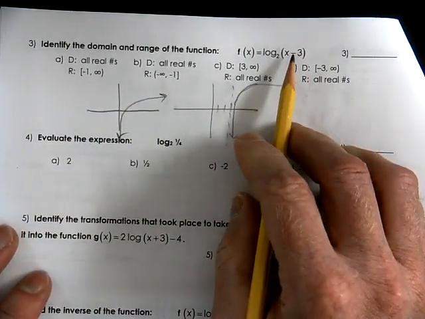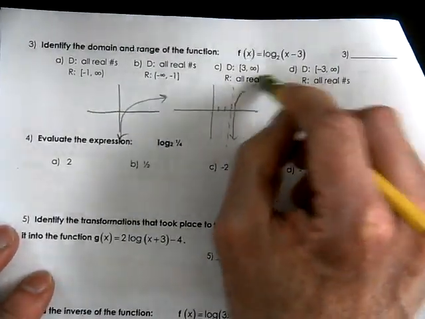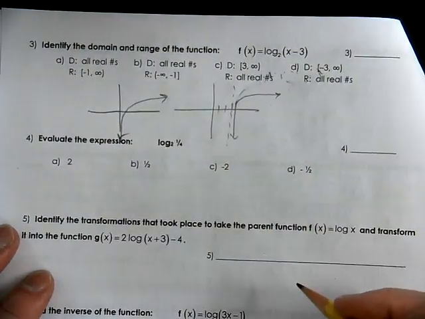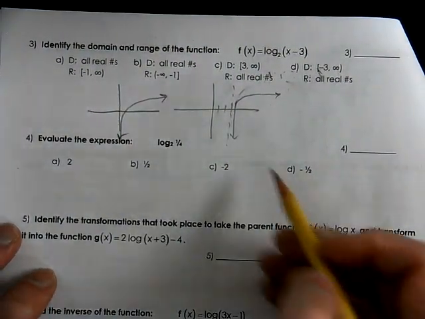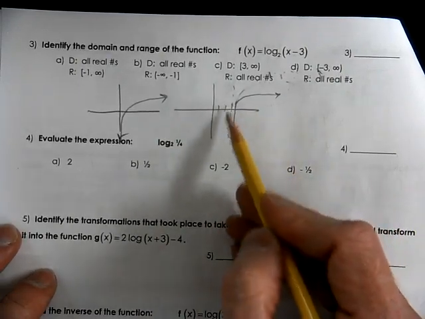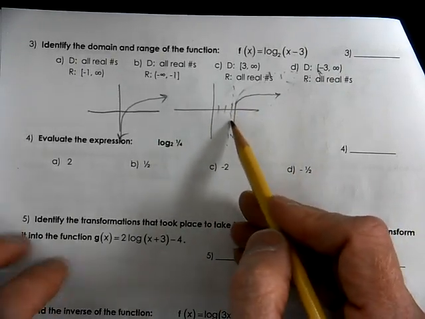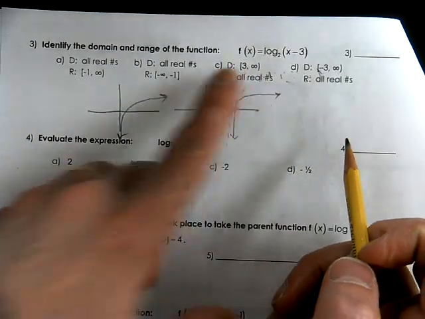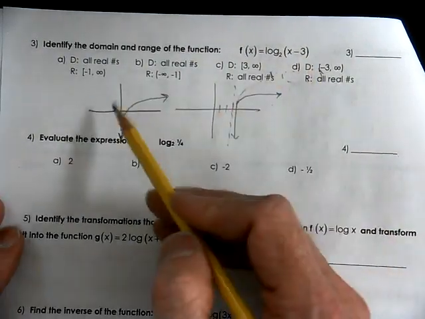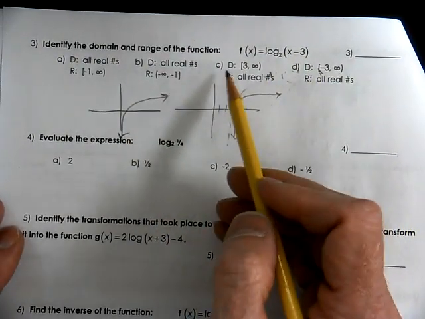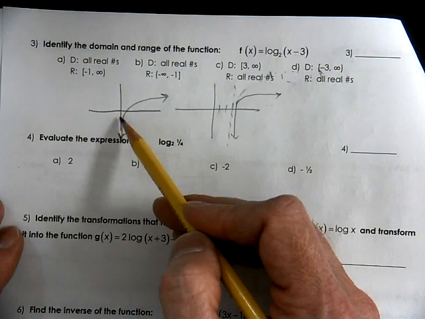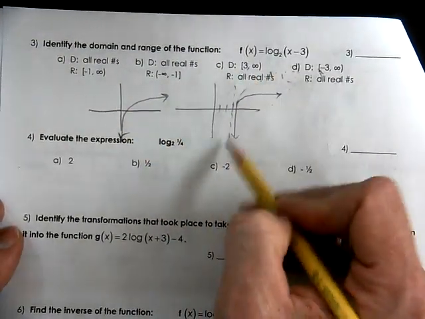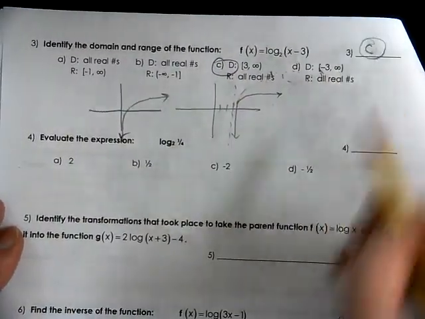It's always the opposite of what you see. My graph kind of implies that it was higher. It's not trying to be higher. It's just coming across. So it's not all real numbers because we're limited on what x values we can use. So we're going from 3 and going bigger. You cannot take the log of 0 or of a negative number. You can't take a log beside that line. So the range is okay in all real numbers. I see the answer as being C.